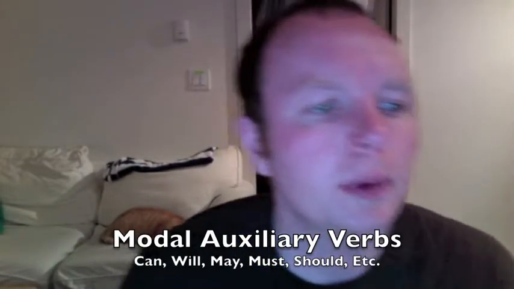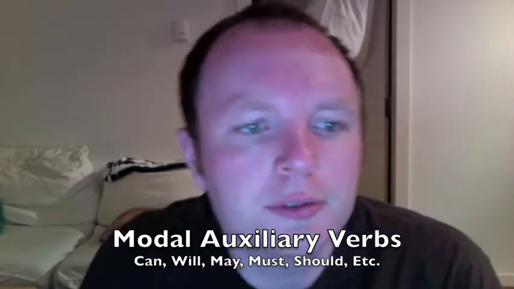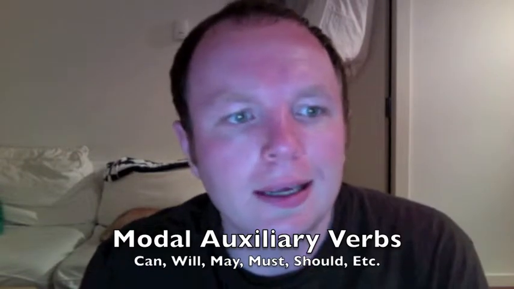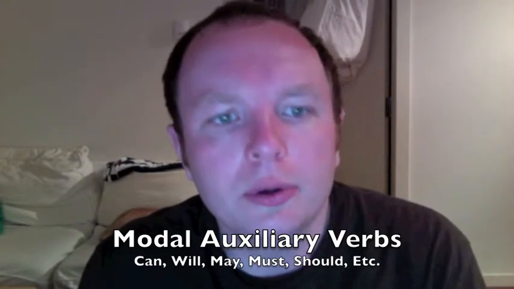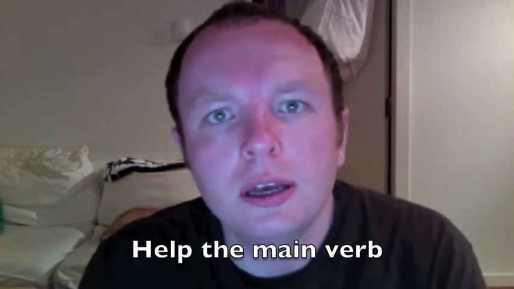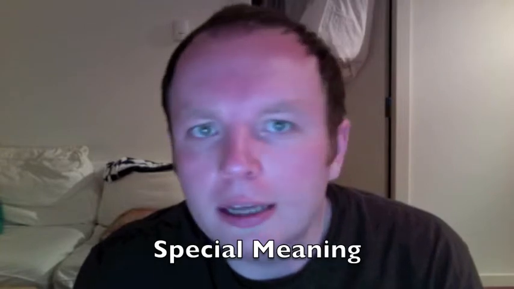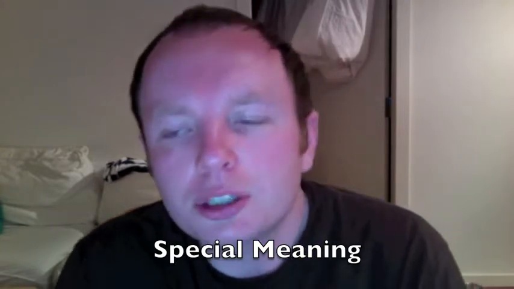The second kind of verb I want to talk to you about is modal auxiliary verbs. Modal auxiliary verbs are verbs like can or will or may or should. These are very similar to be, do, and have because they help the main verb of the sentence. The difference here, though, is verbs like can and may and should, they have a special meaning.